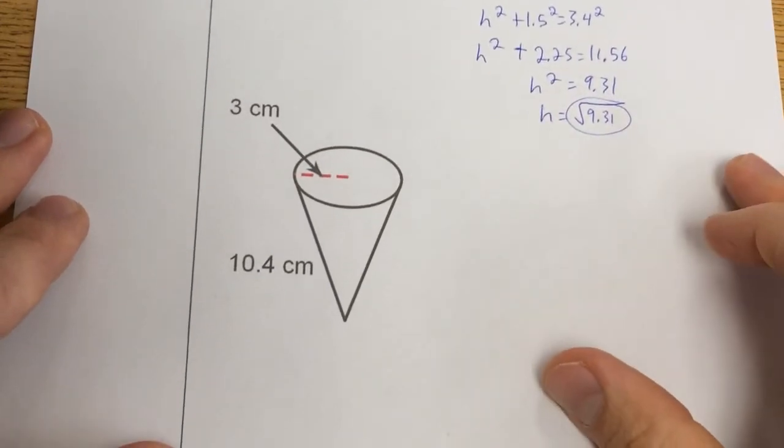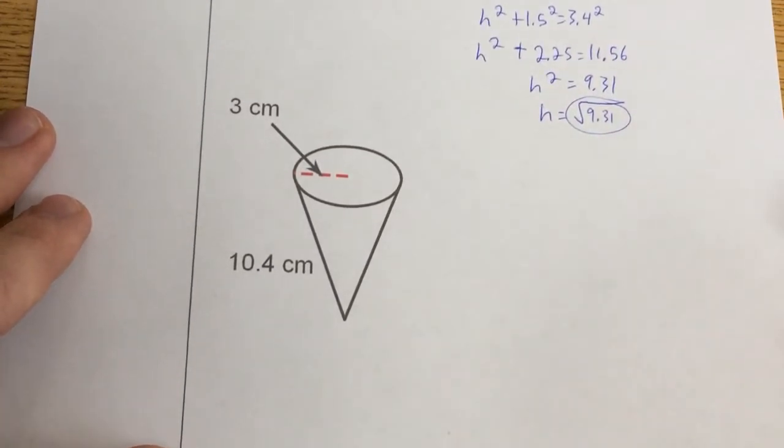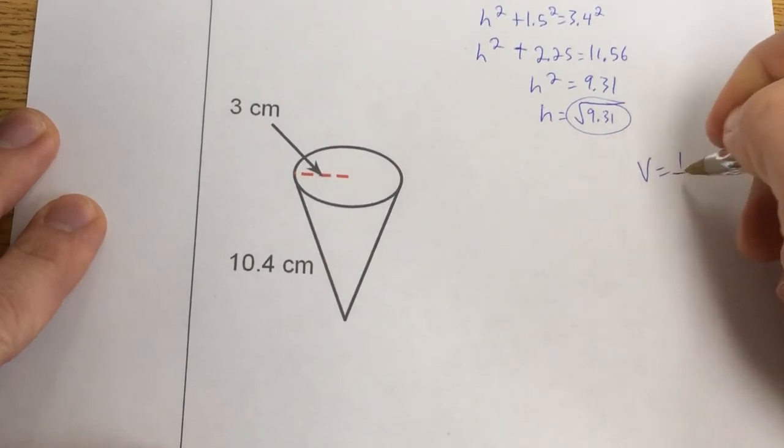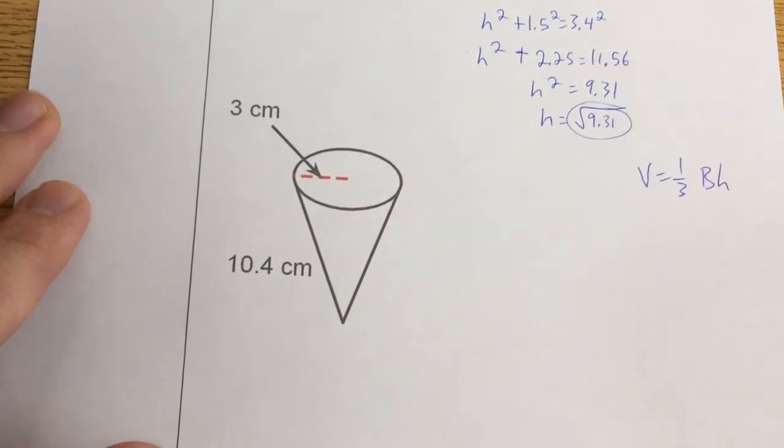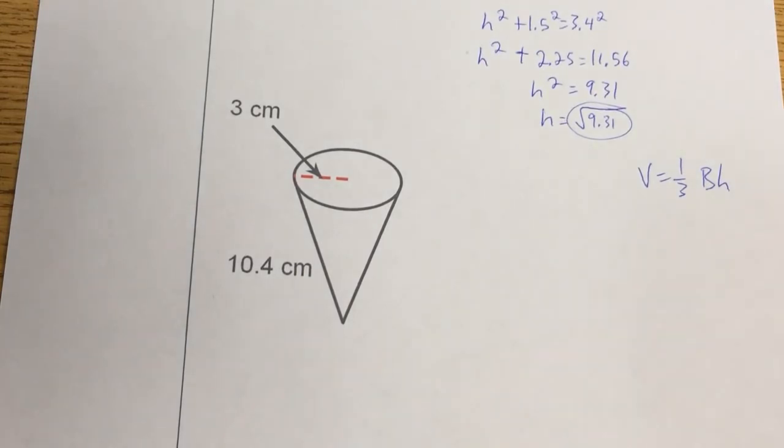Then if we have a cylinder, I'm sorry, this is a cone, we're going to do the same thing. Volume equals 1/3 capital BH. And what I would like for you to do here is to pause the video, you solve this out, and then once you've solved it out, replay the video. I'm just going to do it silently, and then you can compare your answer with my answer, and hopefully we got the same thing.